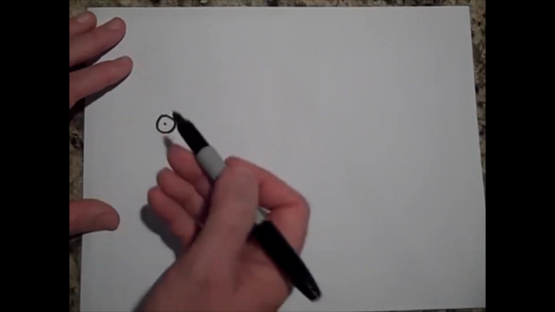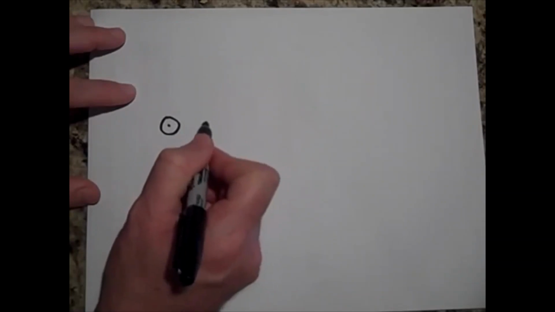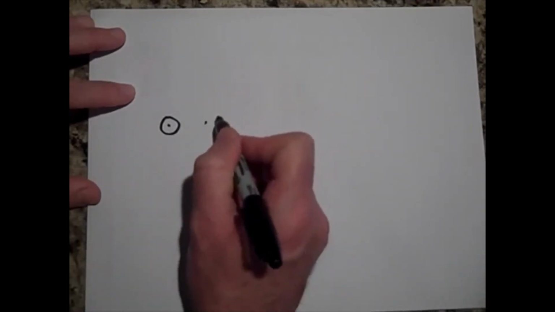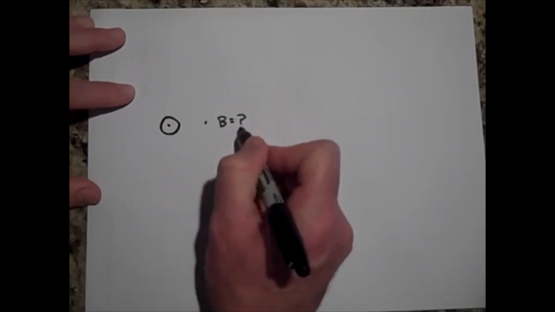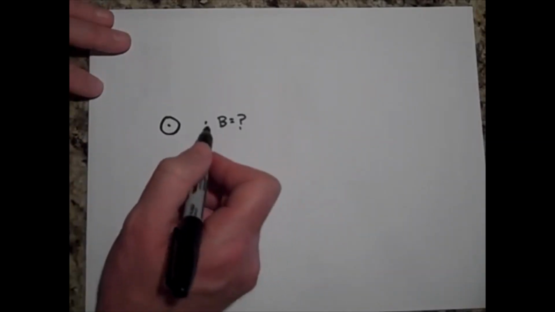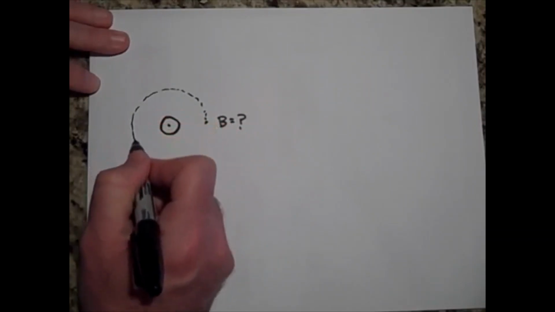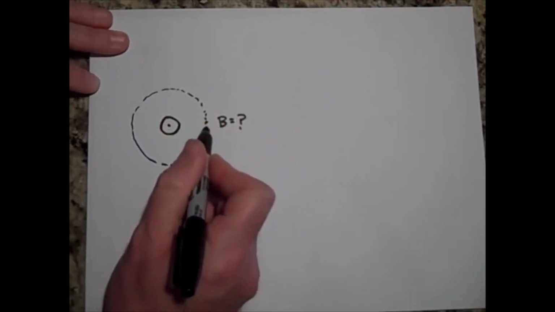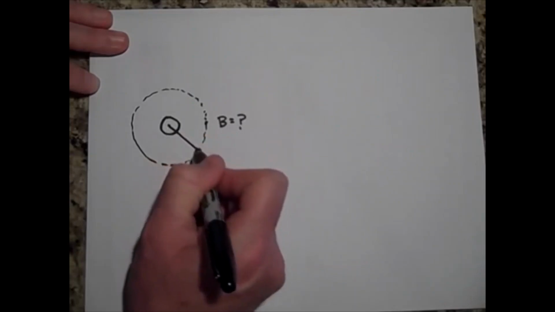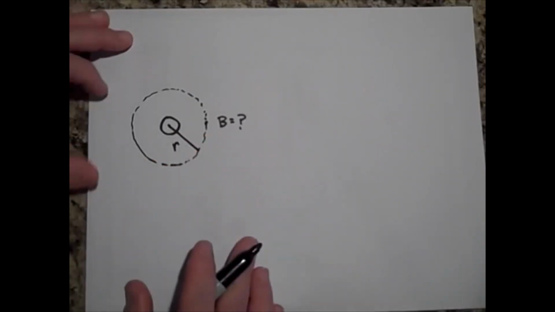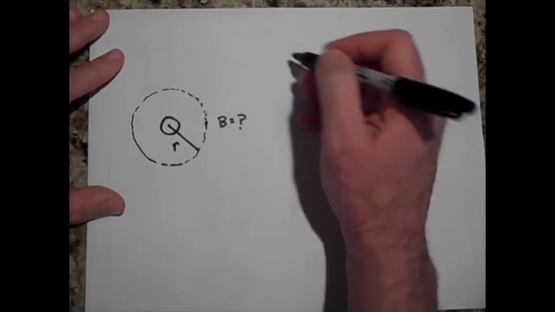So let's say I have a current this time, the wire's current is actually coming out, so that means that the field is going to go this way. So if I want to know the B right here, the actual strength of the B right there, then I'm going to draw an Amperian loop. I'll be a little more careful with this Amperian loop. It's got a radius r, and I just apply Ampere's law.